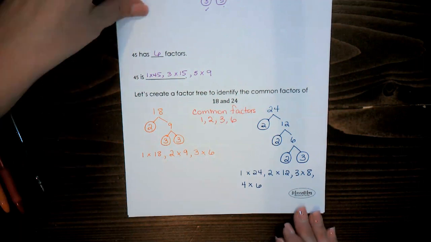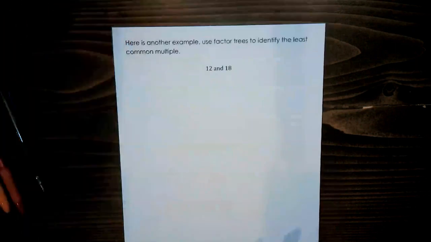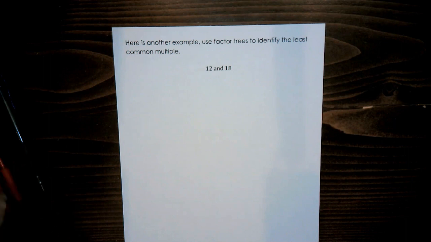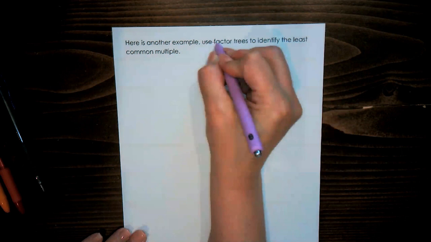So I hope that helps. Let's do one more. Here's another example. Let's use the factor tree to identify the least common multiple. Oh, this is fun. Actually, I'm not going to use a factor tree for this one. I'm going to list out some multiples.